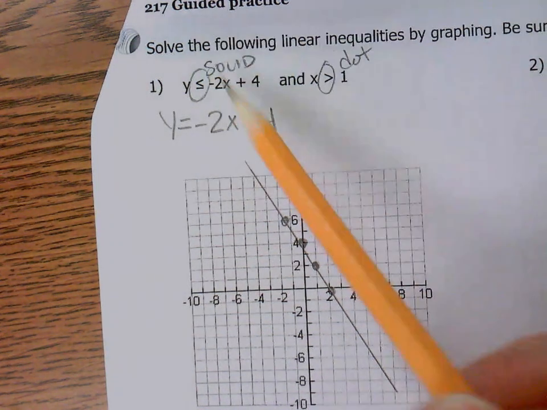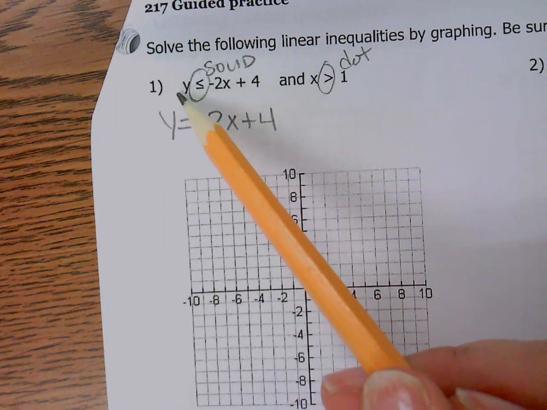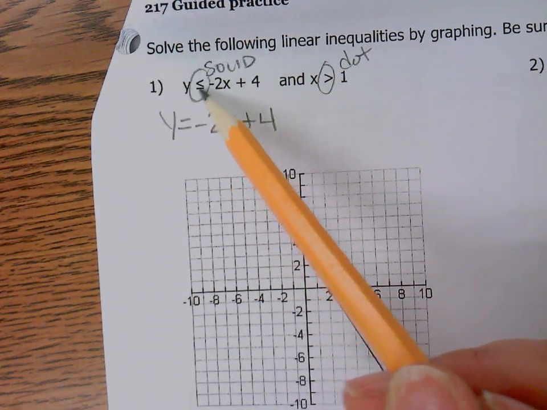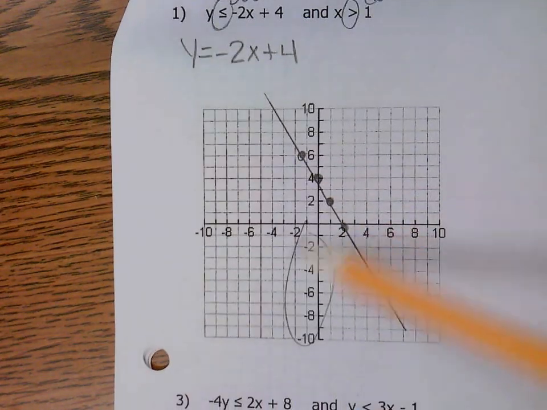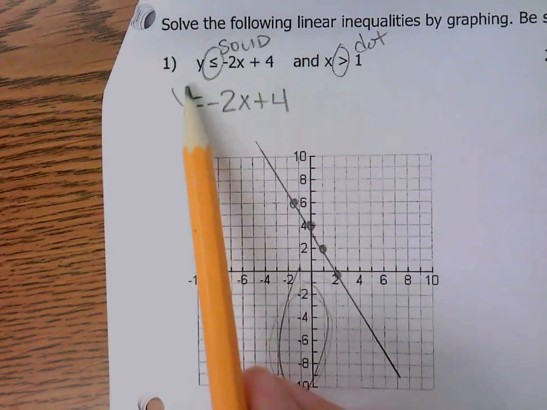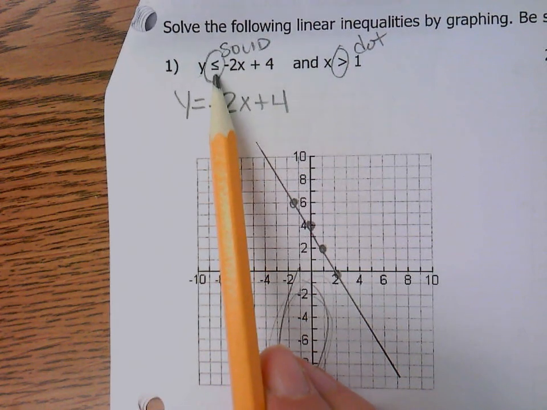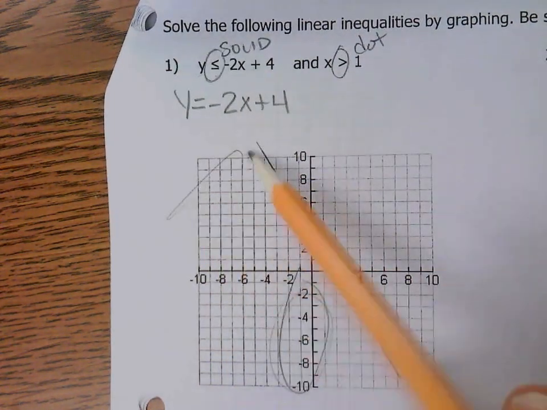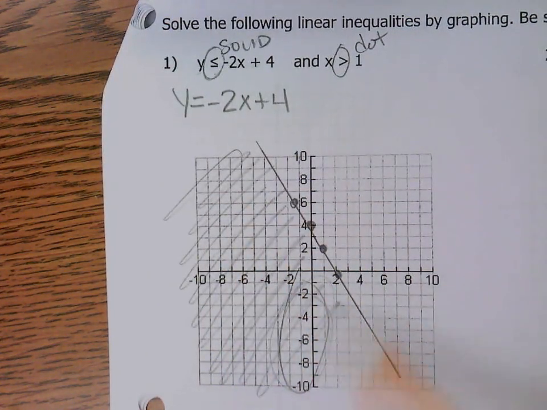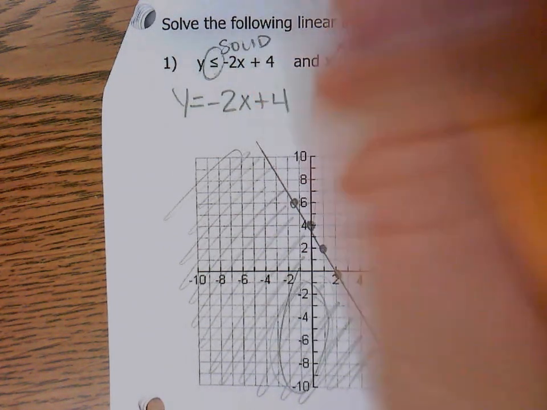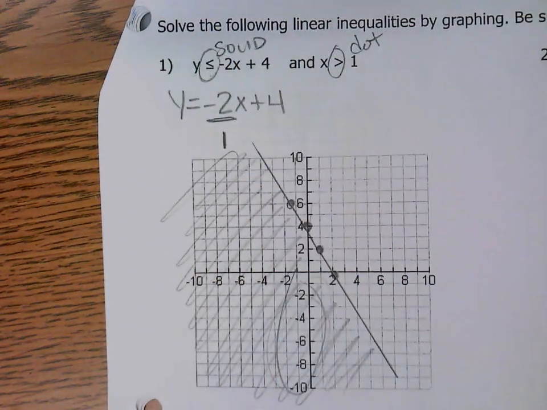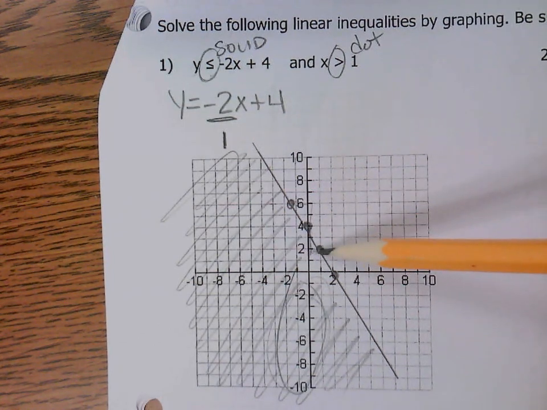All right, so now the y's are smaller than the line. So where are the y values smaller? Down here. Because it says y is less than the line, I'm going to shade the region that's below the line. Up 2 over 1, because it's a slope of negative 2 over 1. Down 2 over 1. Down 2 over 1.